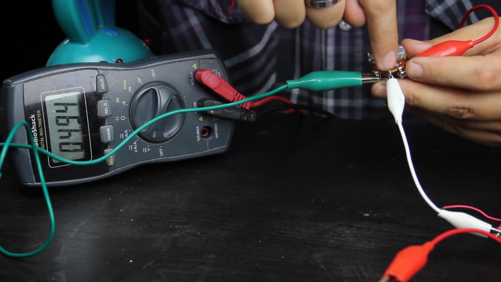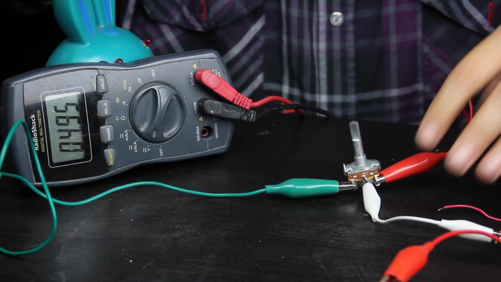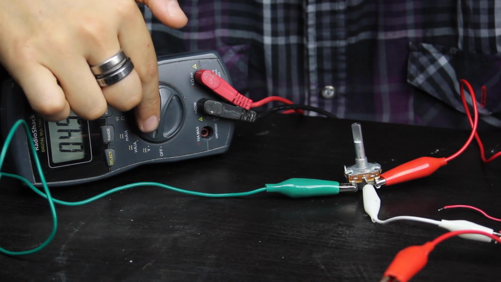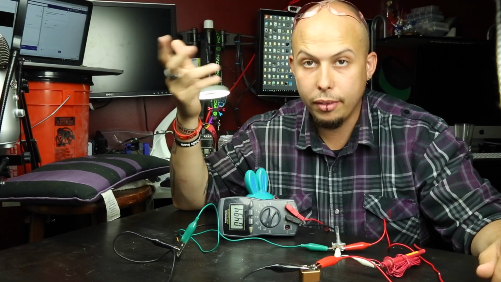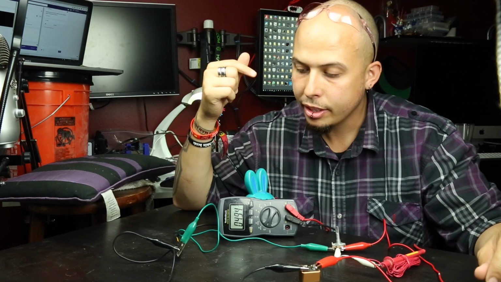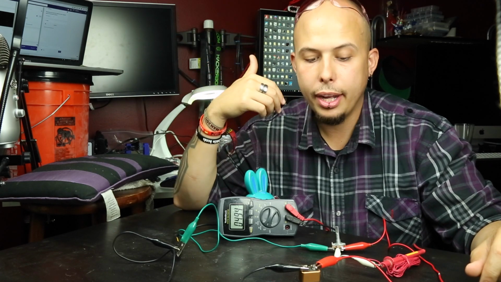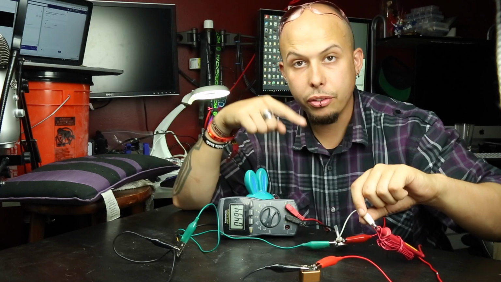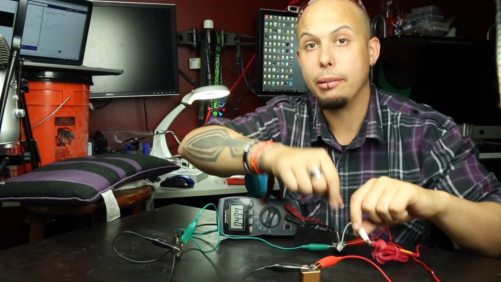I can now monitor a change in voltage through my multimeter. And my multimeter I've just set to volts, as we've looked at in the multimeter video. I can now see what's coming out as far as potential voltage on my middle lead, my pin 2.